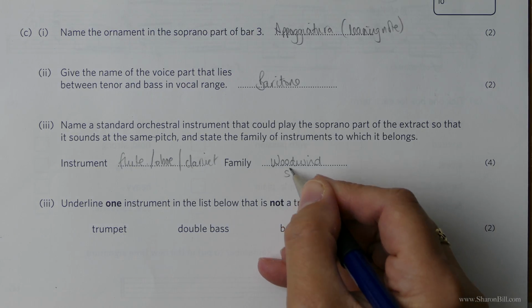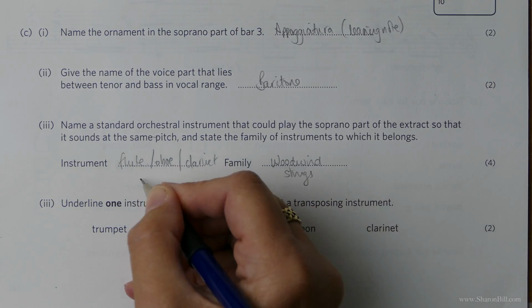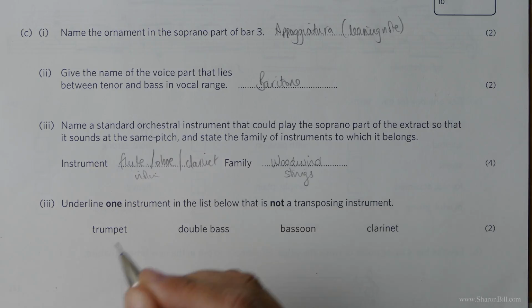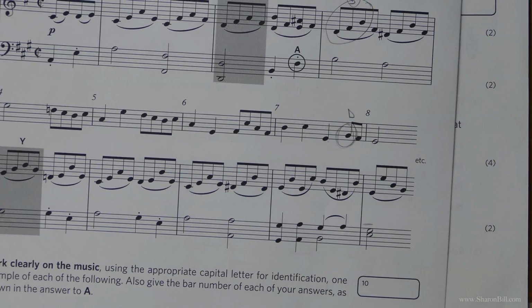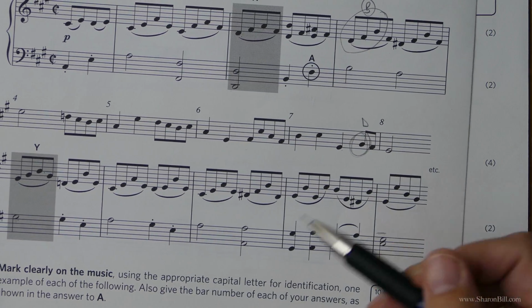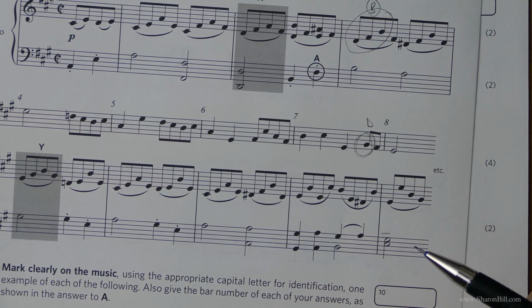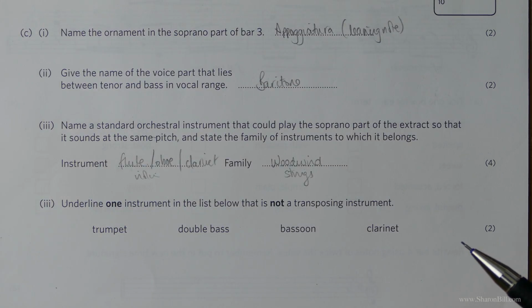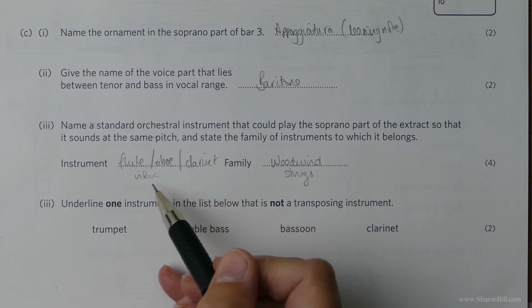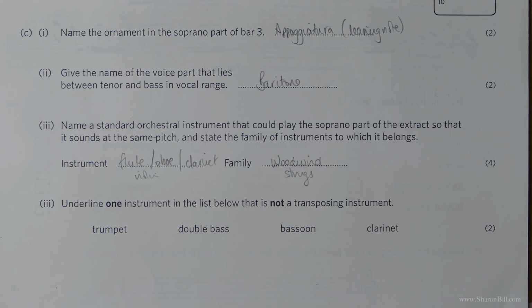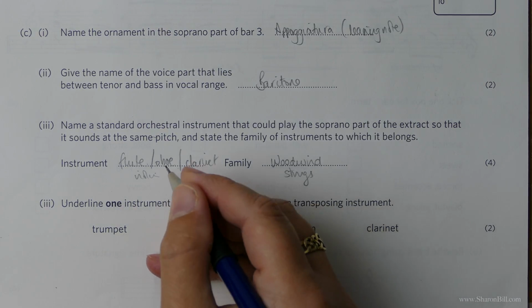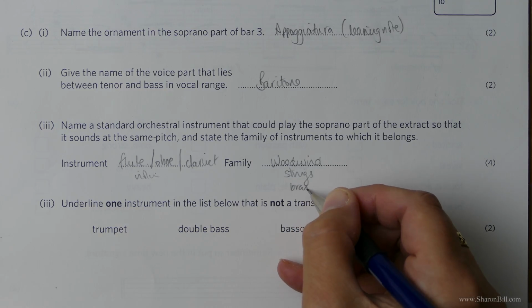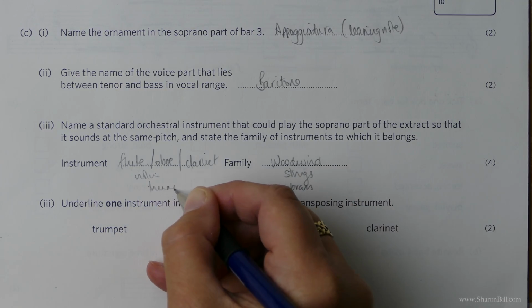If you were choosing strings, the obvious one would be the violin. It may be that a viola could get that low as well, or that high I should say, that middle. There we go, sort of a lower, higher as it were. Violin's the obvious choice. Or if you were choosing brass, you would say trumpet.